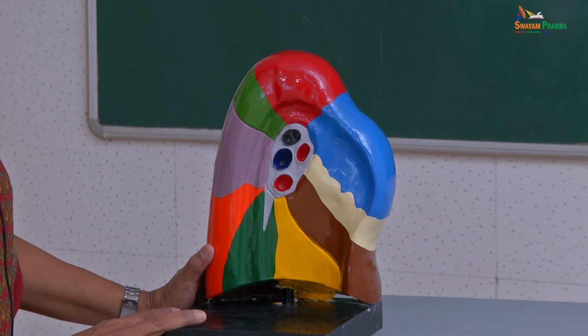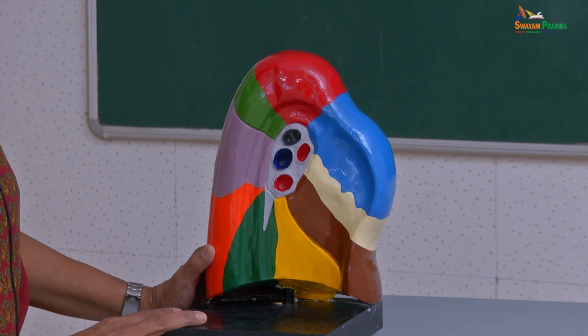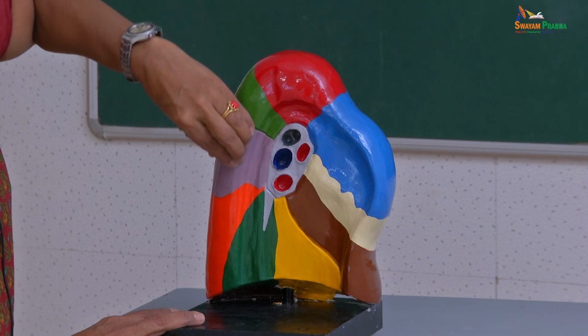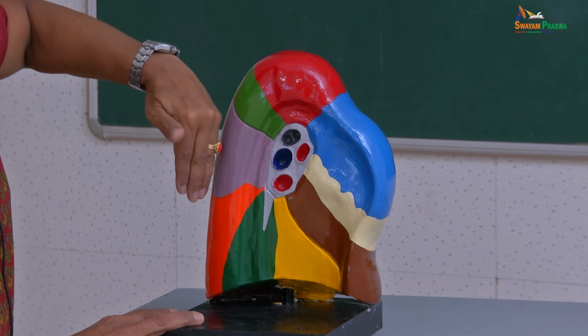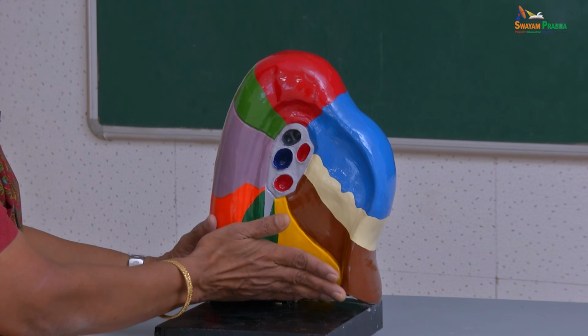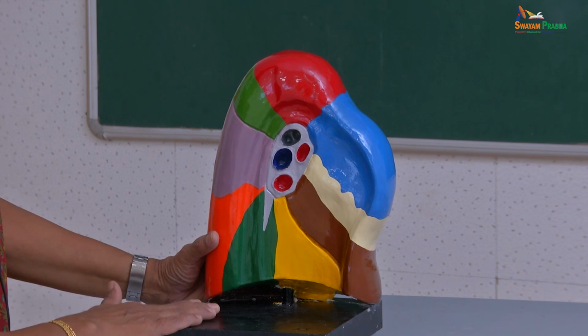Let us look at the mediastinal surface of the left lung. This is the posterior vertebral region which lies in the paravertebral gutter, and this is the medial surface which has got impressions of various structures.